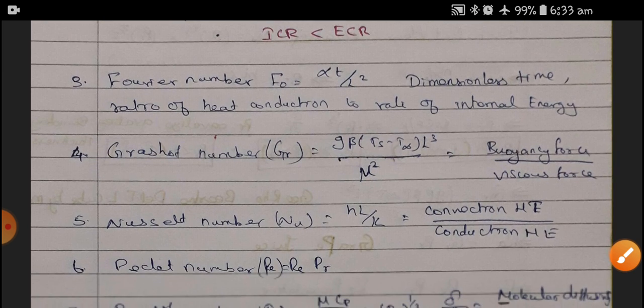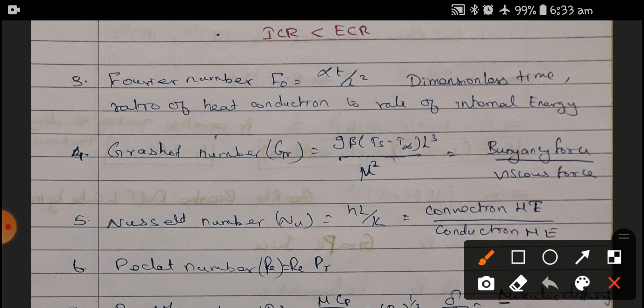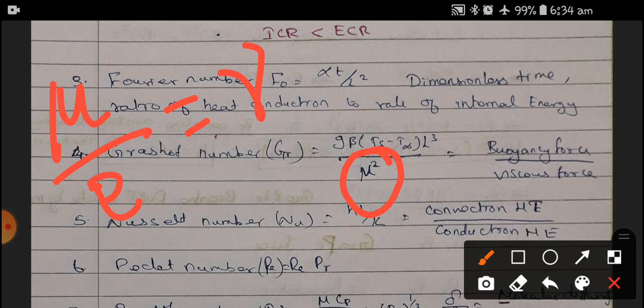Next is the Grashof number. Grashof number is the ratio of buoyancy force to the viscous force. We can say it is g beta into (Ts minus T infinity) into L cube divided by nu square. We know that mu is the dynamic viscosity, so mu by rho is called nu, the kinematic viscosity.